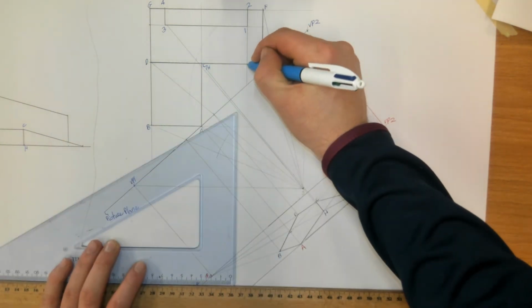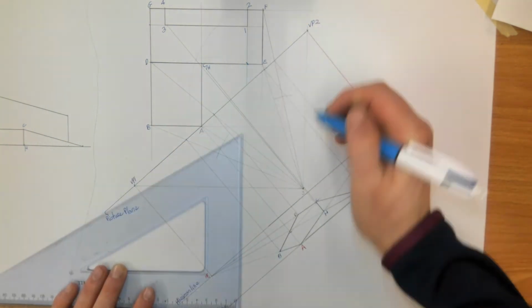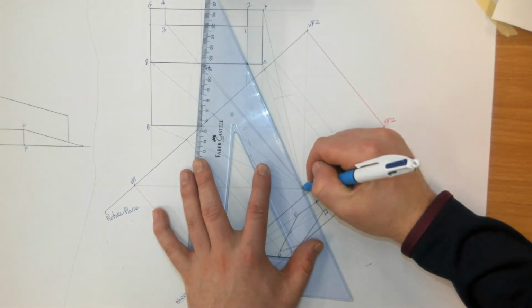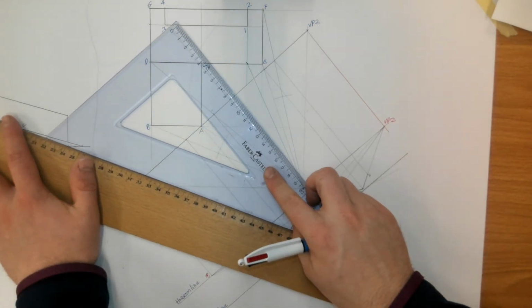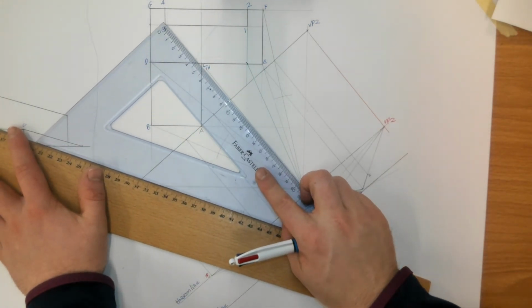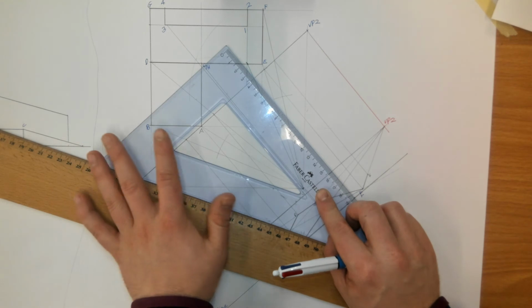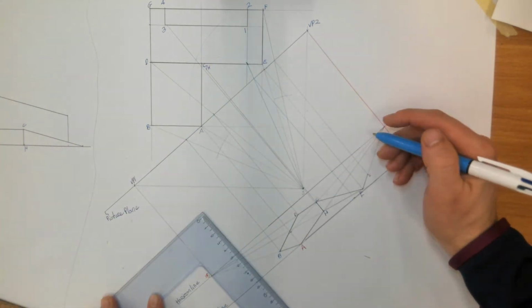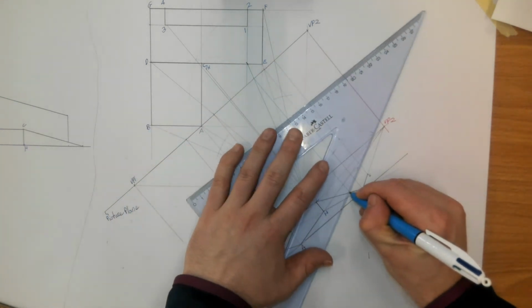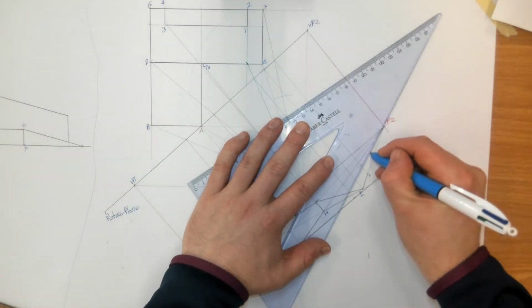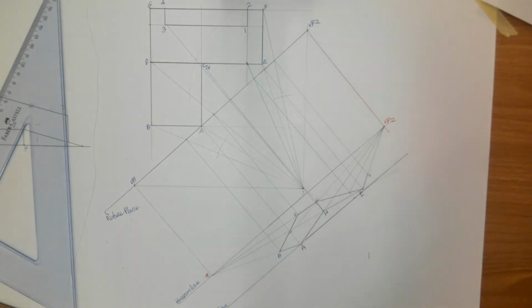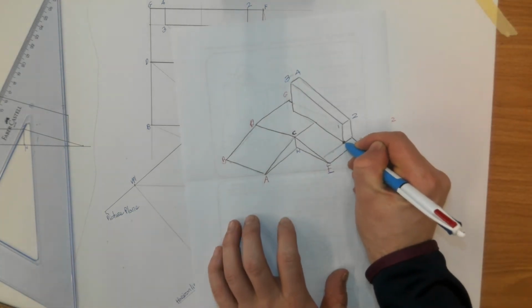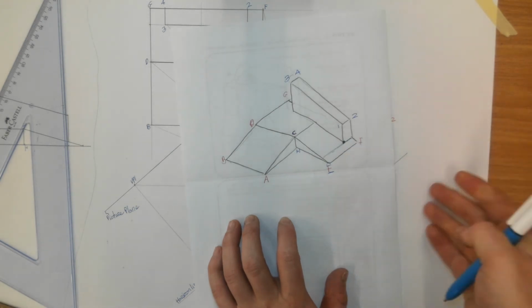Okay. Now where line 1 to 2 hits the edge there, I'm going to join it to the spectator. Where it pierces the picture plane, I'm going to go down perpendicular to it. And now where it hits the line CE, I'm going to join back to VP2. Right? So I'm going to show how to get exactly this point here.